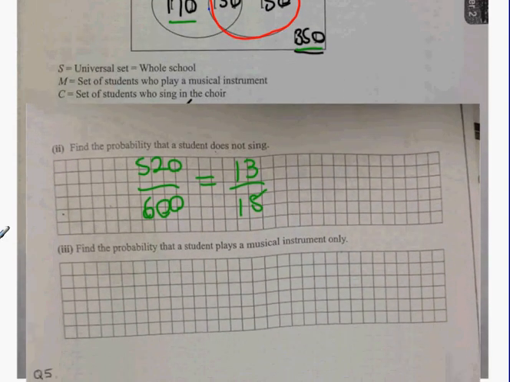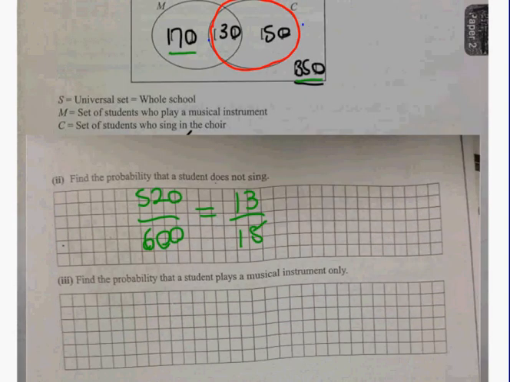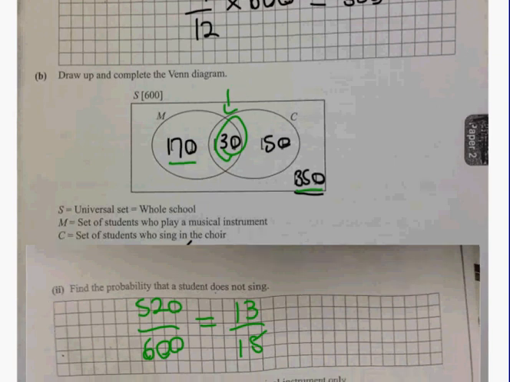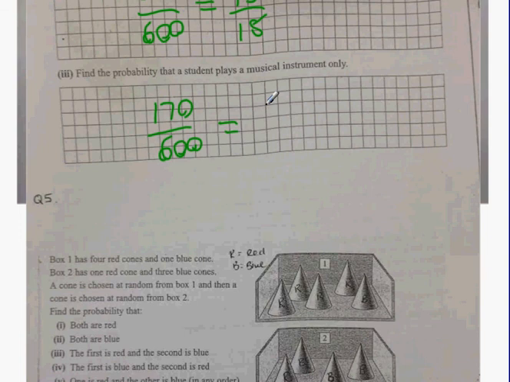Now next one. Find the probability that a student plays a musical instrument only. Musical instrument only, anybody? Why is it not 200? The 30 in the middle, while they play a musical instrument, they also happen to sing, which is not acceptable. Okay, Paddy? So it's the 170 only. So it's going to be 170 divided by 600, which gets us what, guys? 17 over 60. Okay, that's grand.